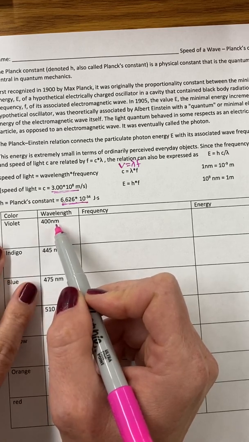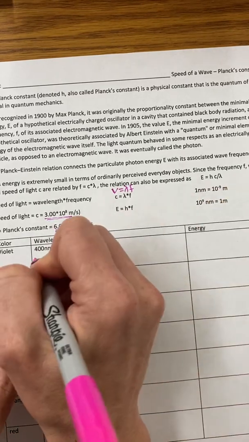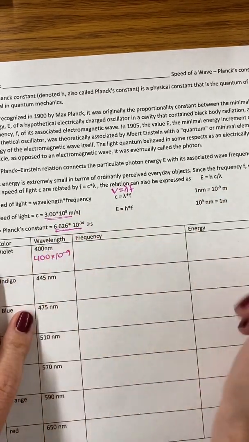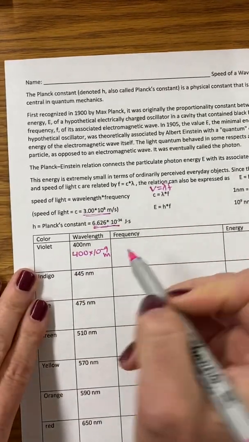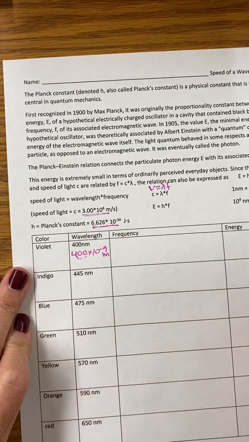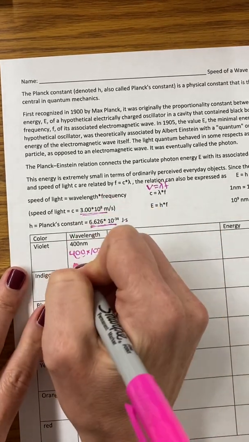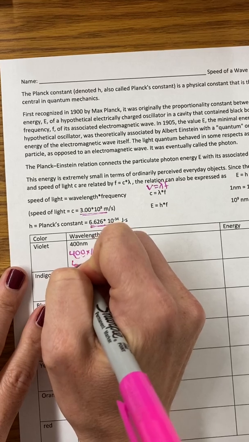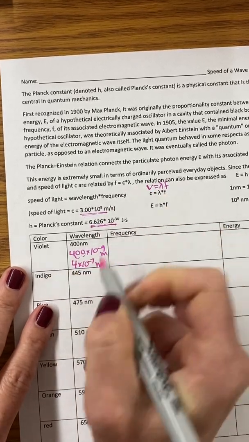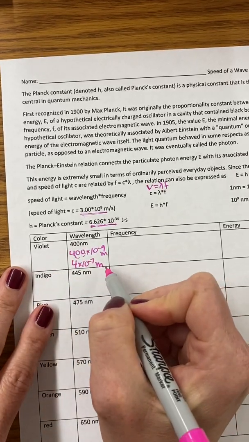All right, so we've been given wavelengths of some visible light. This is in nanometers. We need it in meters. So nanometers to meters is going to be times 10 to the negative 9 meters. This is not proper scientific notation, so if I move my decimal over one spot, or 2 spots, my proper scientific notation would end up being 4 times 10 to the negative 7 meters. This is the wavelength for violet color.